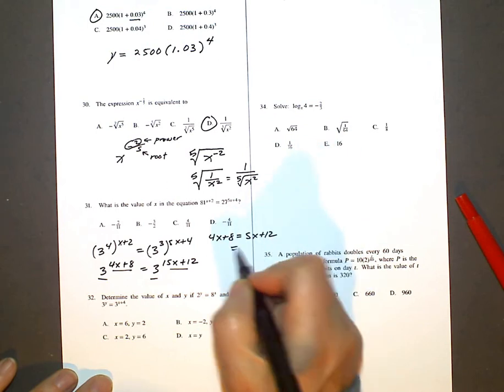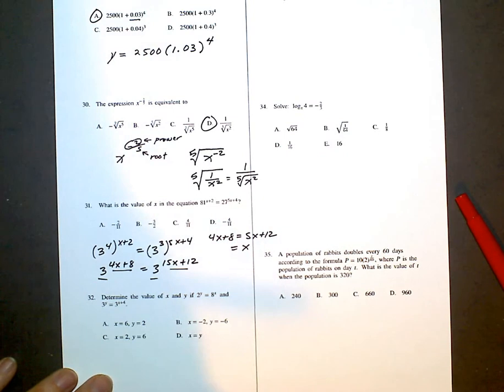So if I subtract 4x and I subtract 12, you get negative 4. So I've done something wrong here. 4x plus 8, 3 to the fourth, 4x plus 8, 3 to the third, 15x plus 12.